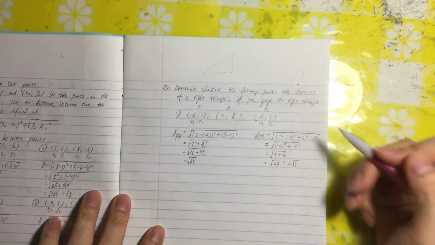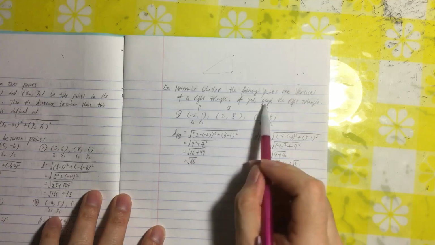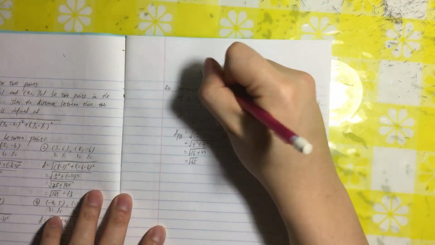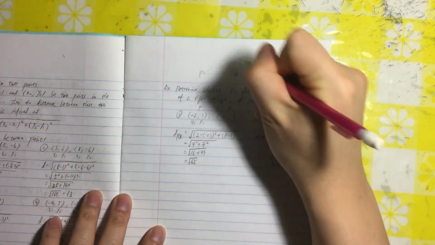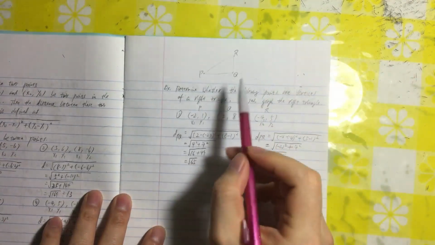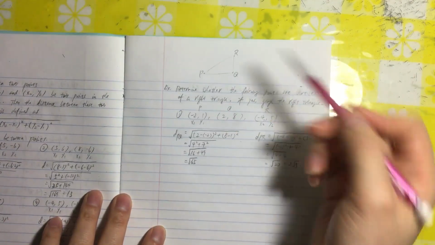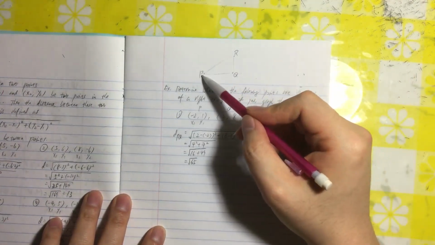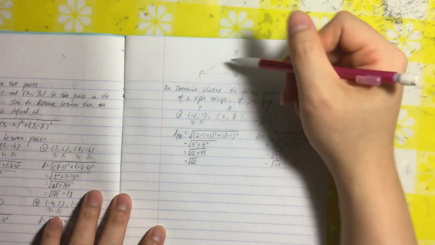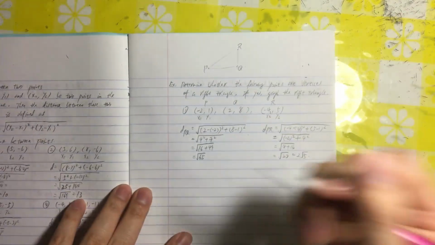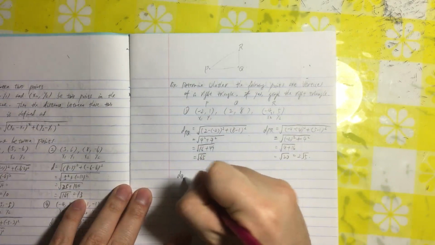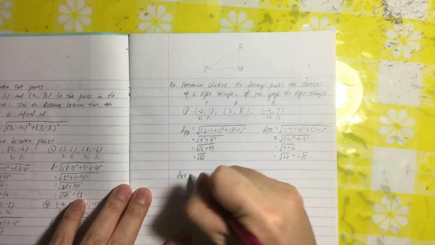Next, we find the distance between points Q and R. P, Q, R. We first of all find distance between PQ, then distance between PR, and then find distance between QR. Distance between points QR.